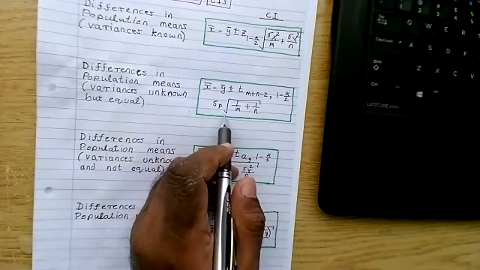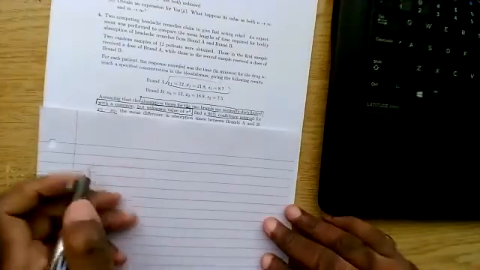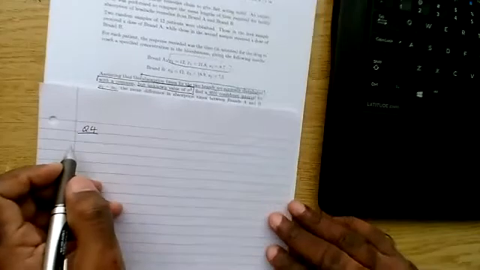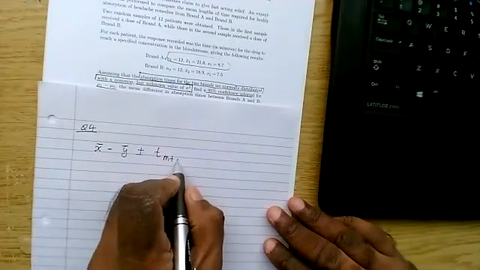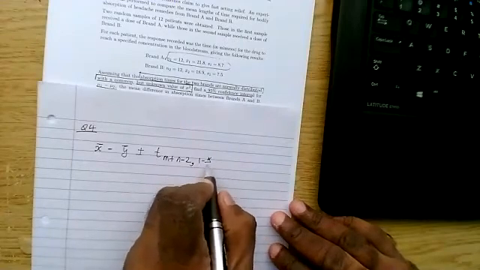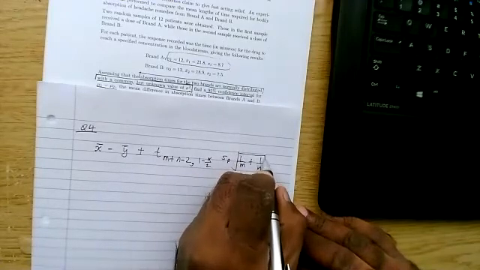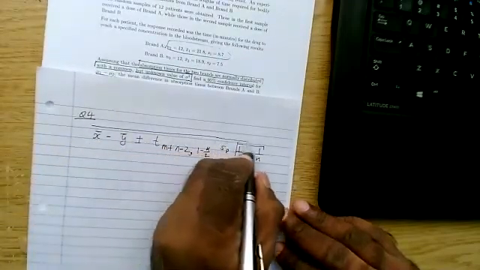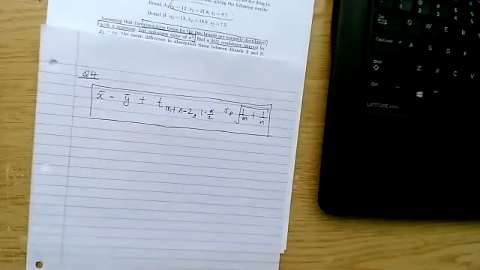So I'm going to show you how to apply this formula to do question 4. Are you guys okay? So this is question number 4. All right. So the formula that I'm going to use, let me write it down, is x bar minus y bar plus or minus t. This is the formula that I'm going to use, okay? Right. Now let me write down the things that are given to us, right?